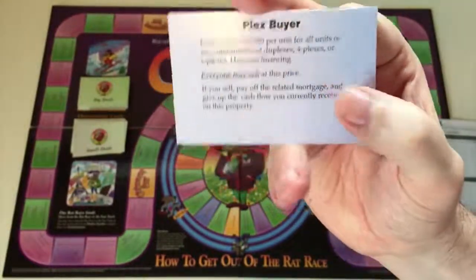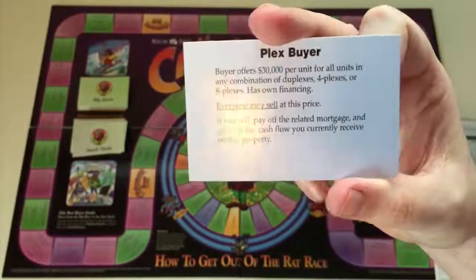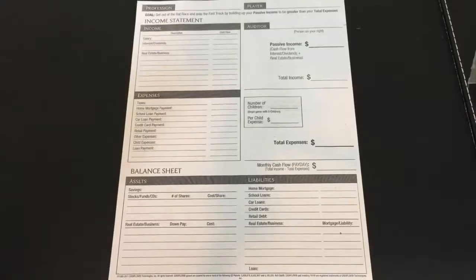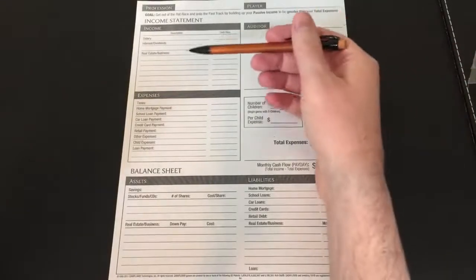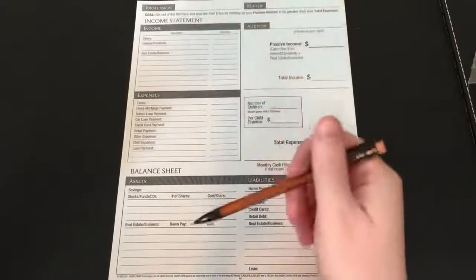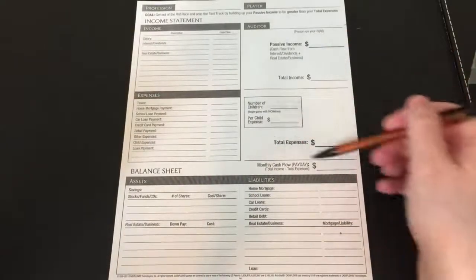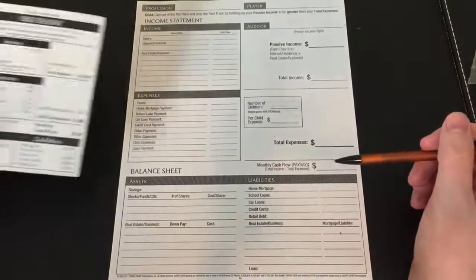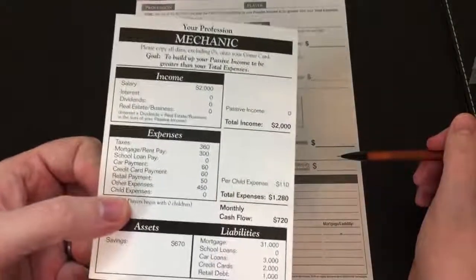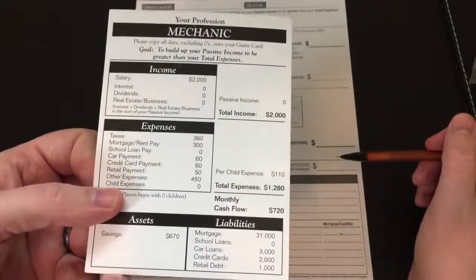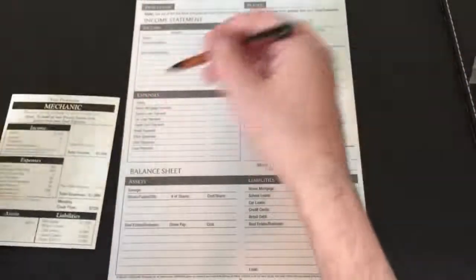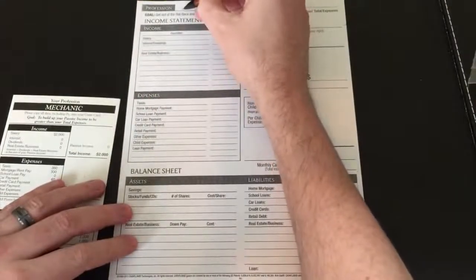I'm going to show you how to fill these out on the income statement and balance sheet. All right, so here we are with the income statement and balance sheet. Income statement is just the income and expenses. Balance sheet is assets and liabilities. And then this over here is actually called the statement of cash flow. So essentially, you're going to start the game by taking one of these profession cards. This one's a mechanic. And we're just going to transfer all the information over.